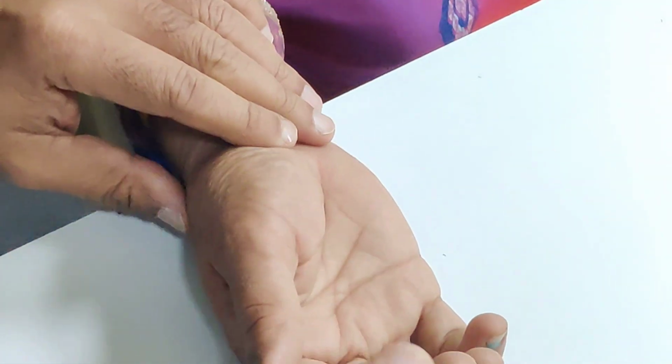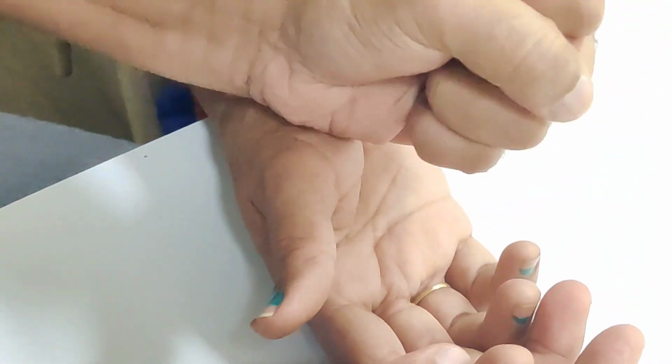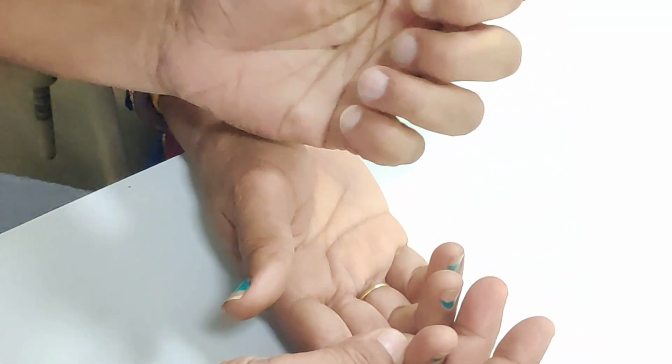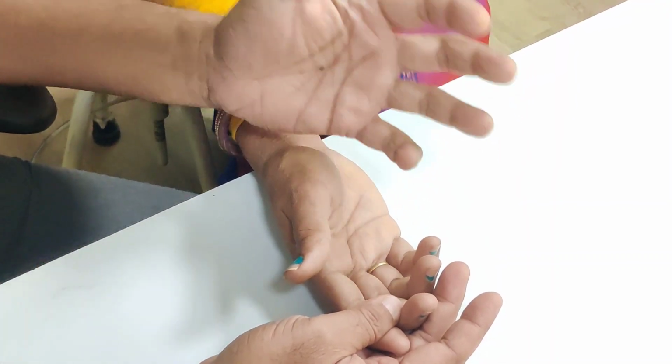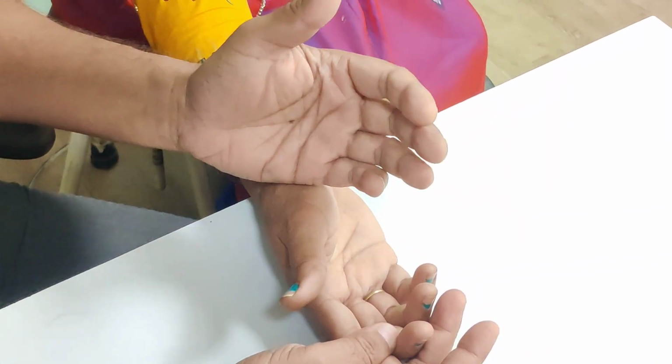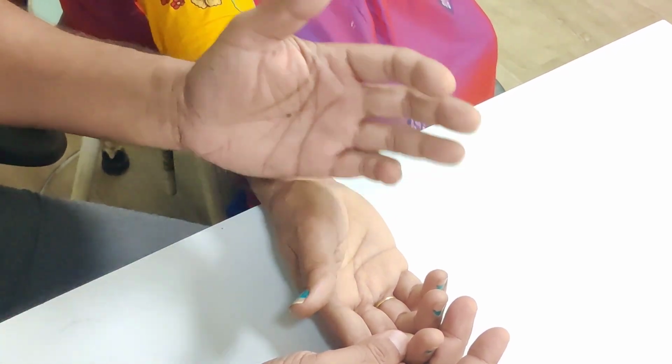These patients will complain of a lot of pain and difficulty because they are not able to grip anything. And if you're not able to grip anything, you're not able to do your day-to-day activities, and hence the patient will come with pain and inability to do day-to-day activities, or loss of function of the hand.